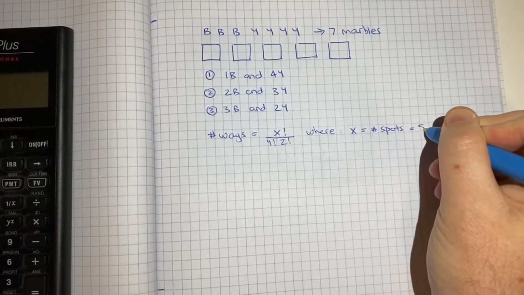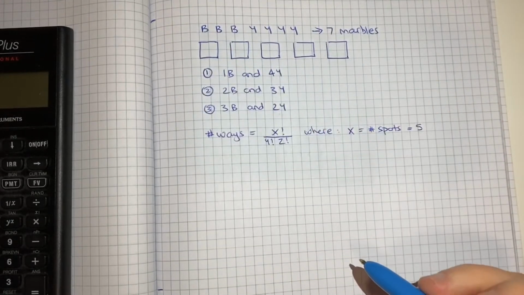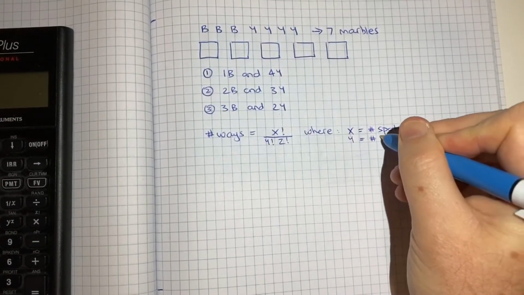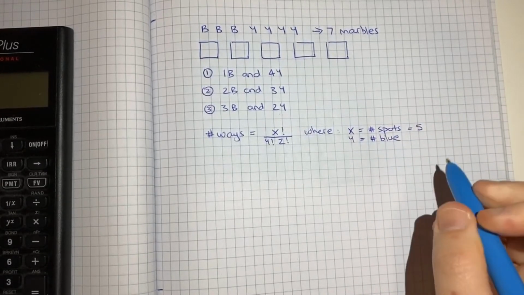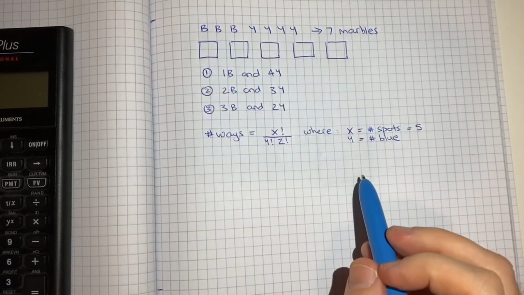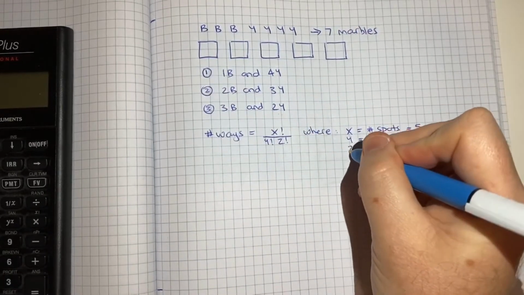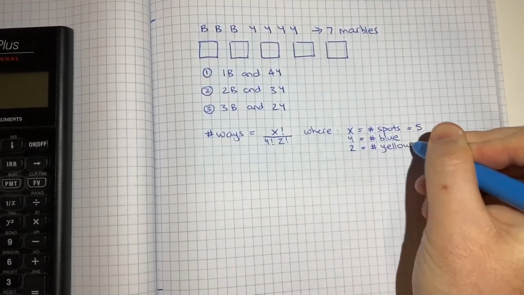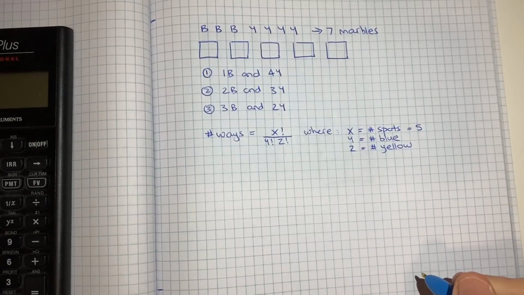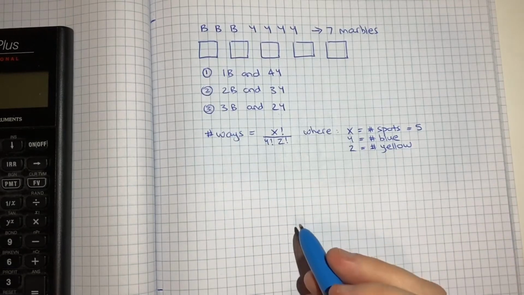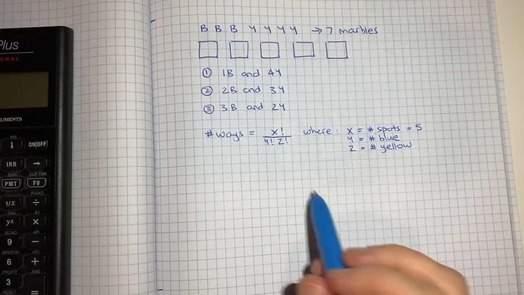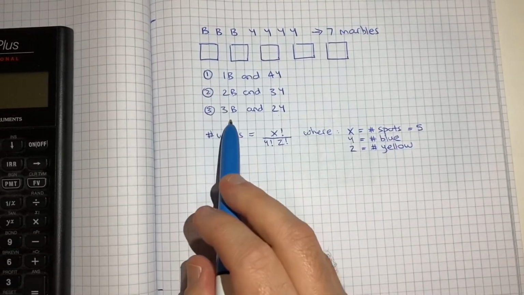So in that case it's 5 for this problem. Y would be equal to the number of blue marbles that we're inserting for each case, and then Z would be equal to the number of yellow marbles. So that then becomes a fairly simple exercise of arithmetic. We can just fill out this formula for each of these 3 cases.